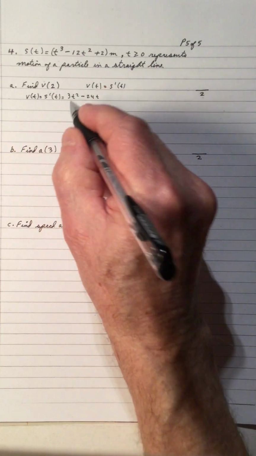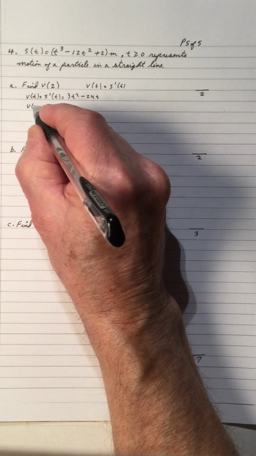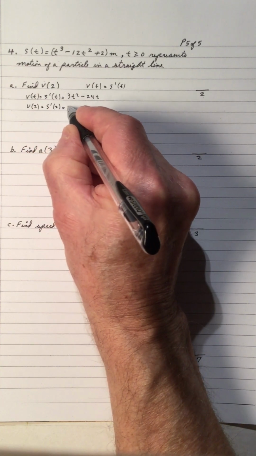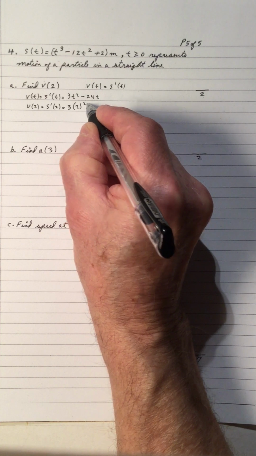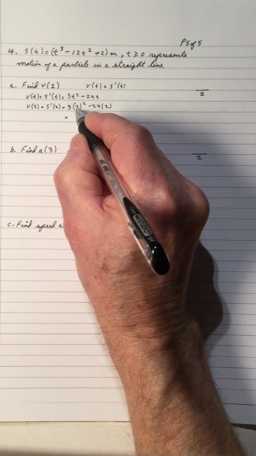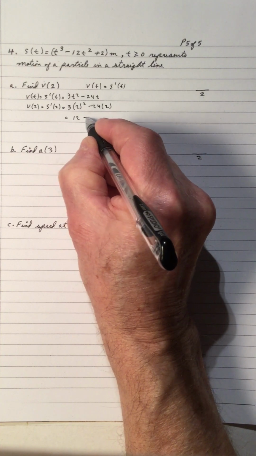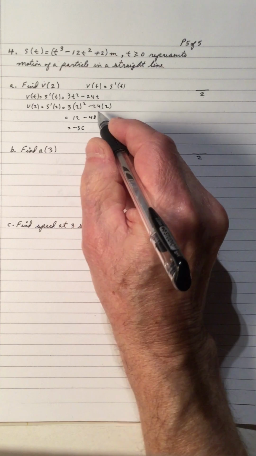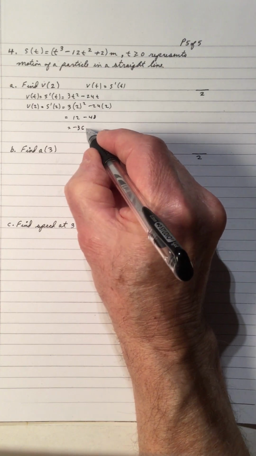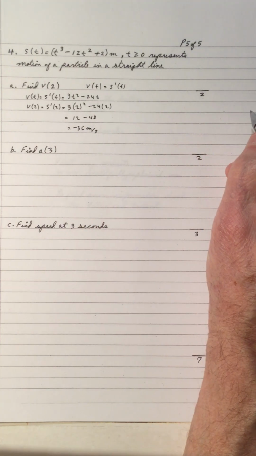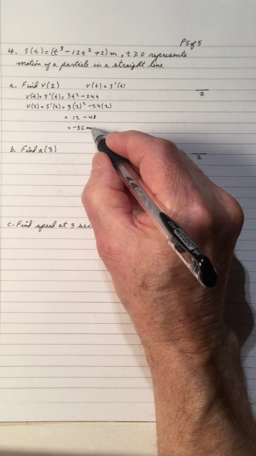This is the derivative. So the v of 2 is the same as f prime of 2. So we sub 2 in place of t. 4 times 3 is 12 minus 48. So that's a negative 36. And velocity is the distance divided by time. So it's negative 36 meters per second.